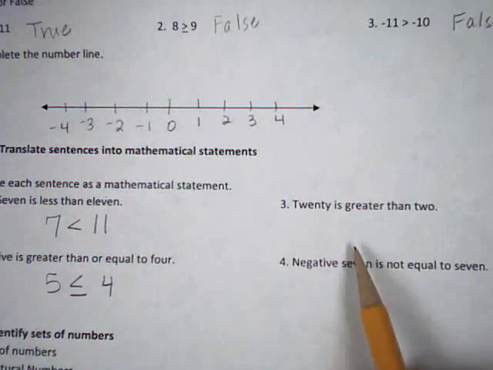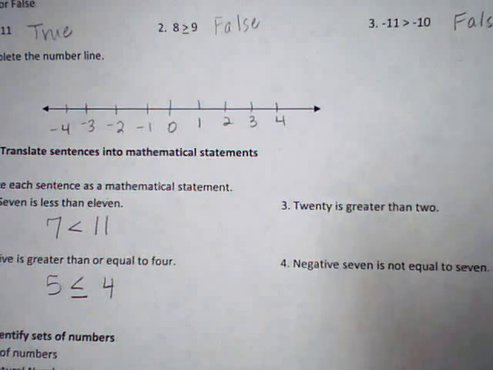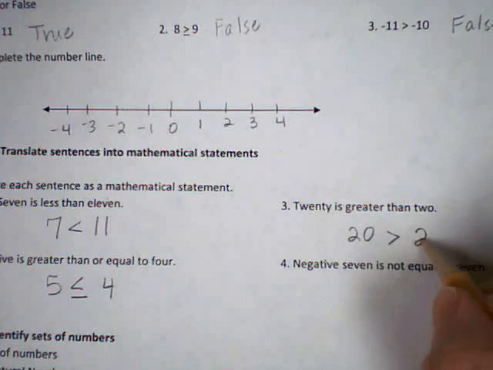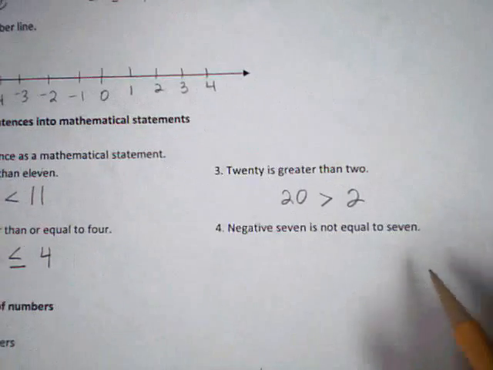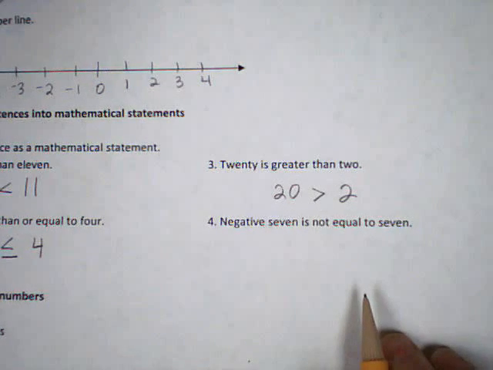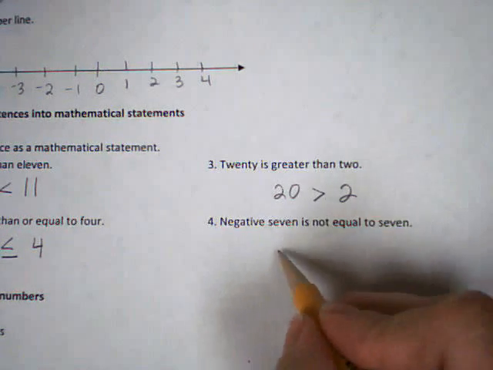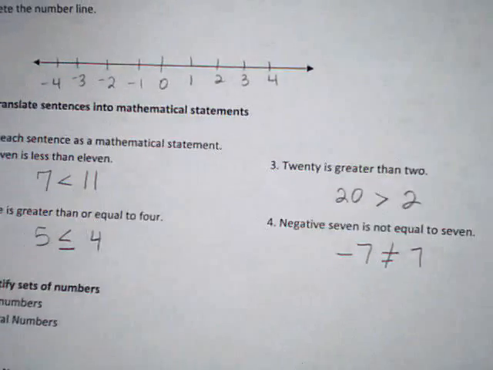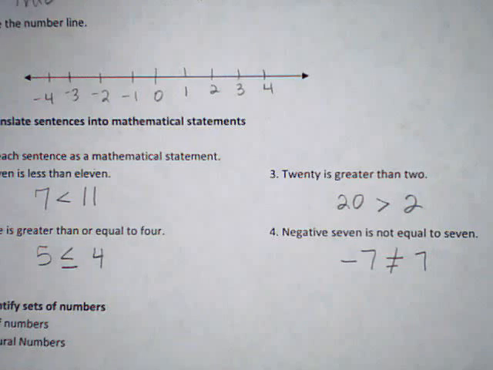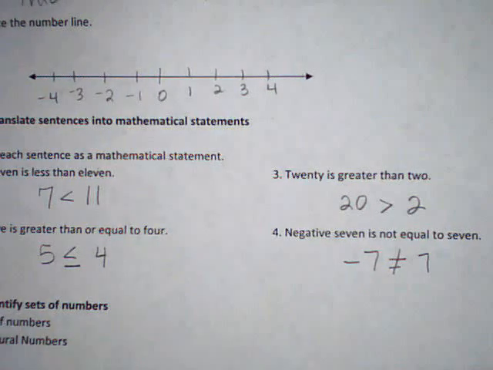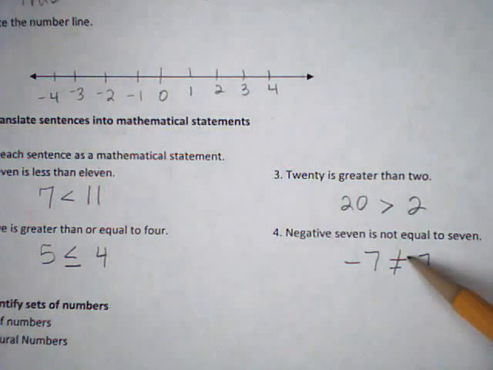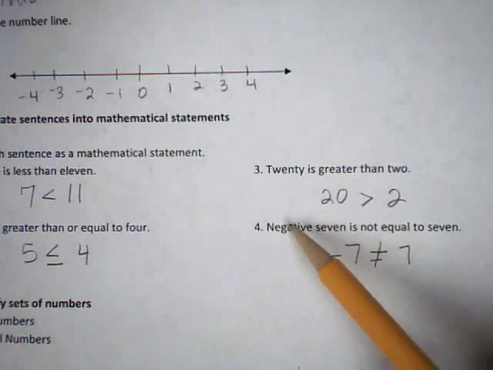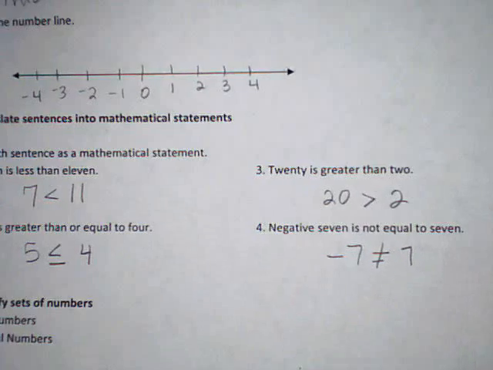Number 3, 20 is greater than 2. Number 4, negative 7 is not equal to 7. Okay, this is called translating a sentence into a mathematical statement. So you have to make sure that the mathematical statement you write is equal to or means the same thing as the sentence that's given to you.